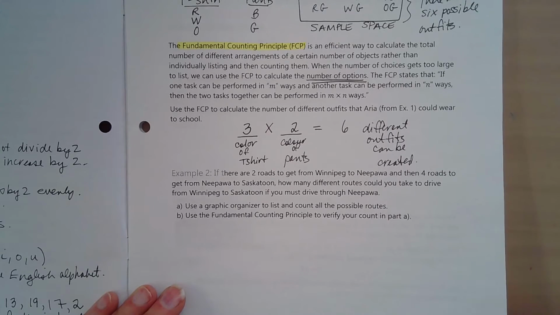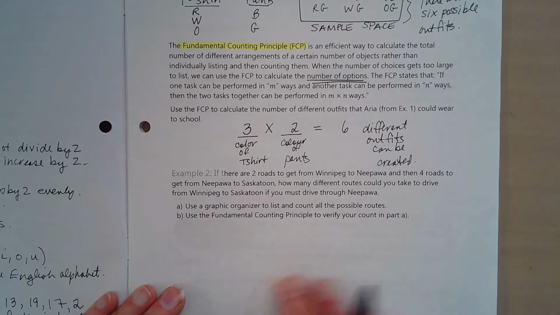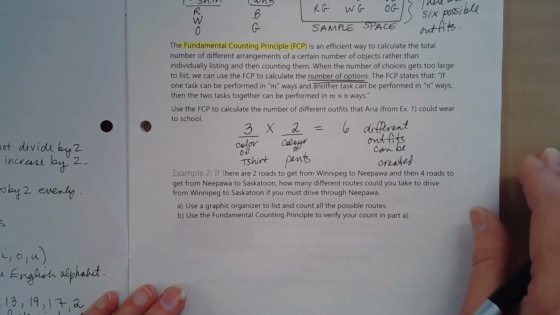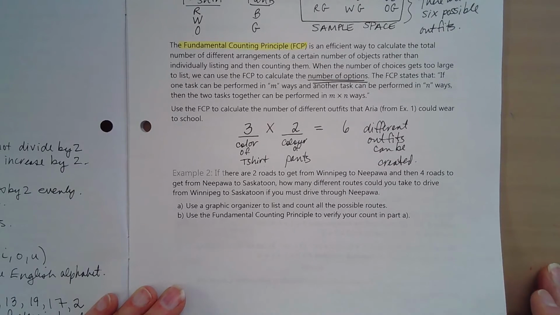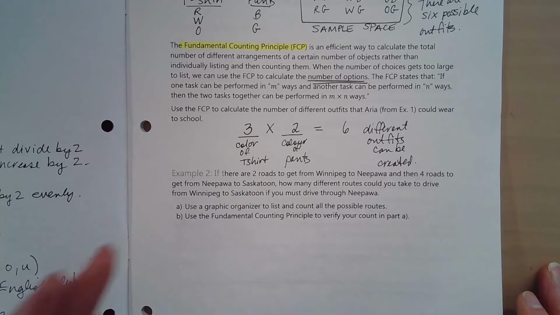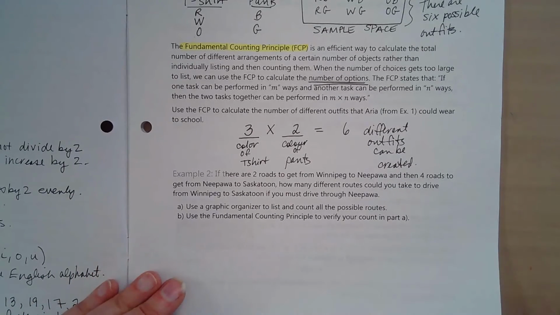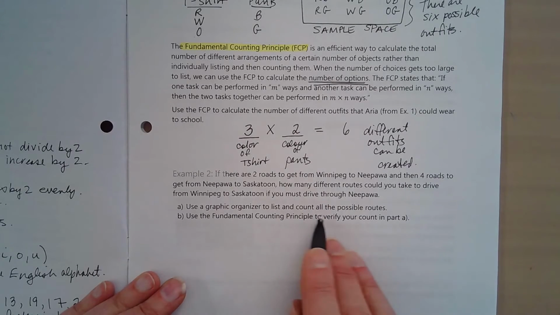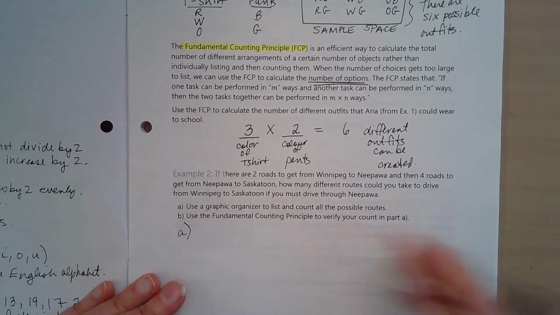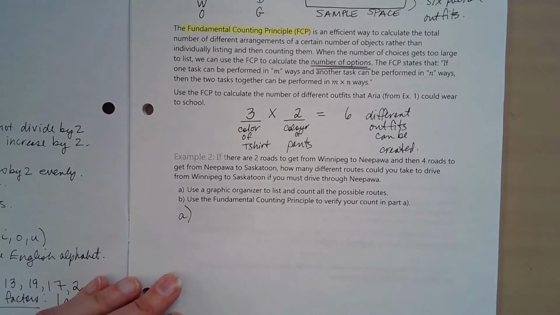Example 2. If there are 2 roads to get from Winnipeg to Neepawa, then 4 roads from Neepawa to Saskatoon, how many different routes could you take to drive from Winnipeg to Saskatoon if you must drive through Neepawa? Okay. So it says use a graphic organizer to list and count all the possible routes. So they do want us to list them sort of separately, and then we're going to use the quick way.